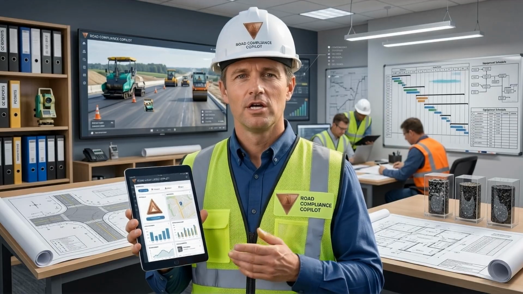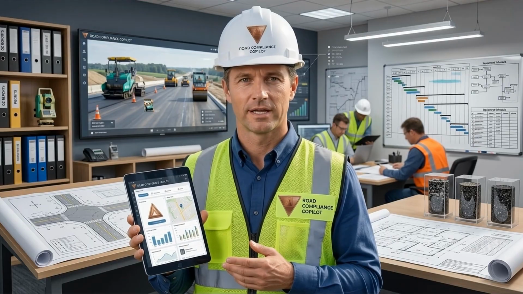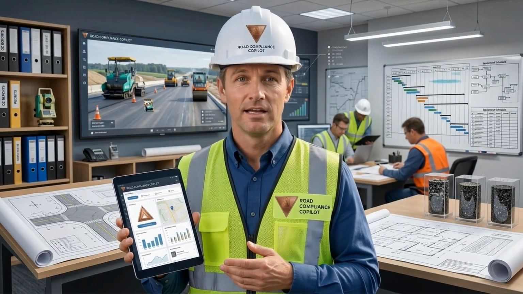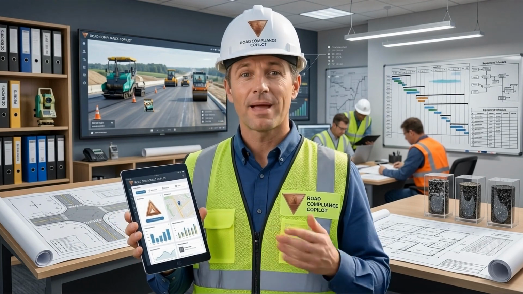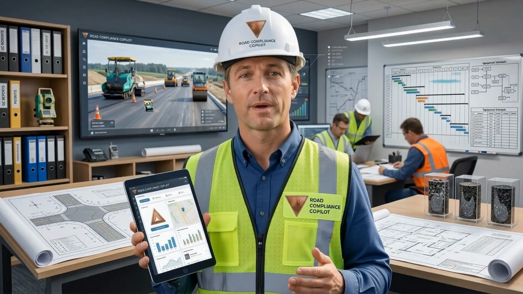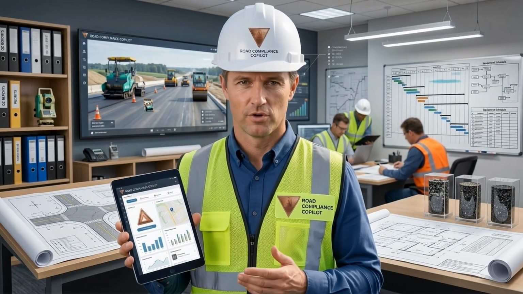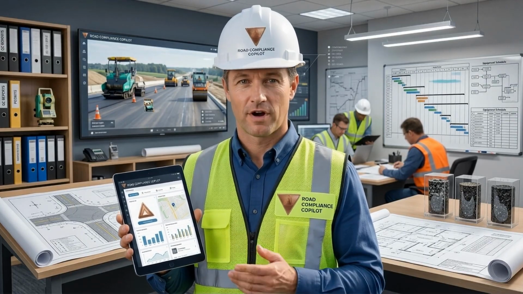Let's get started. To access the platform, go to your dashboard URL and you'll land on the login screen. You have two sign-in options, email and password or Google sign-in, whichever you prefer. Enter your credentials and click Sign In. The platform creates a private, encrypted workspace for each user, so your projects and bid data are always kept separate and secure. Once you're in, you'll see the main dashboard, your central hub for everything.